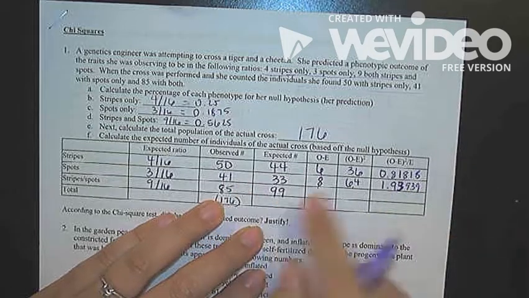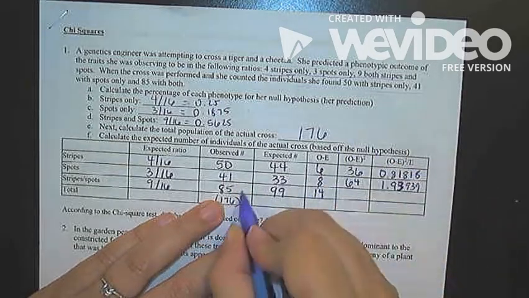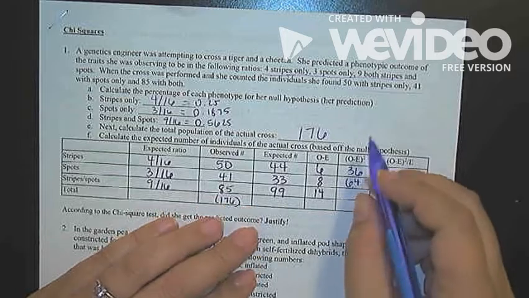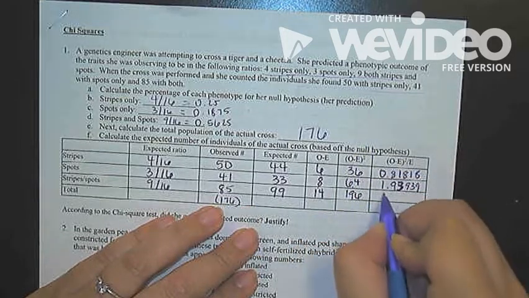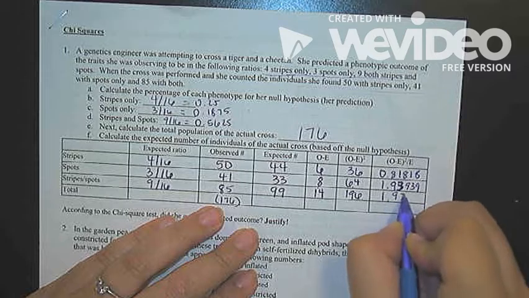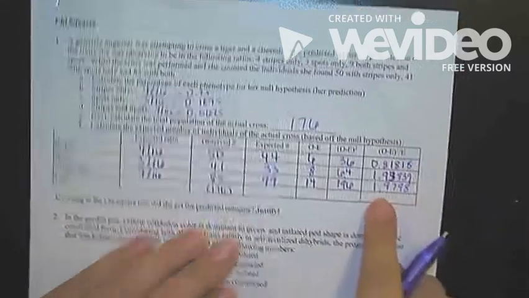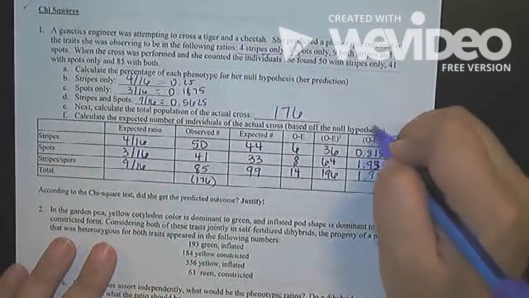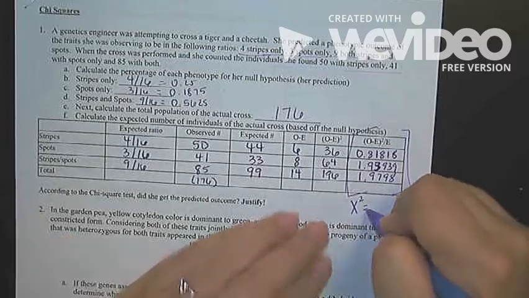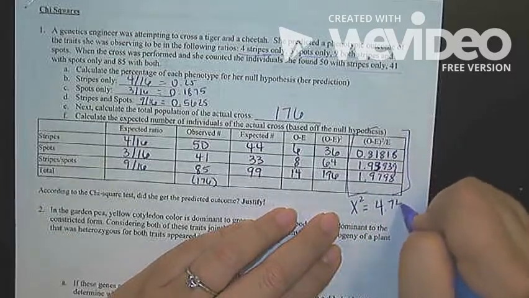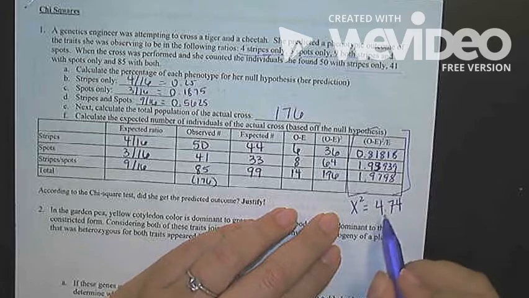And then I'm going to do the same thing here. So 85 minus 99 is 14. Squared is 196. Divided by the expected value, 99. Now to calculate the chi-square, you're just going to take this column, add them up, and that is your chi-square value.